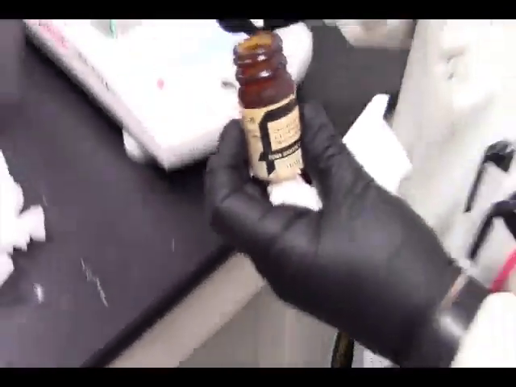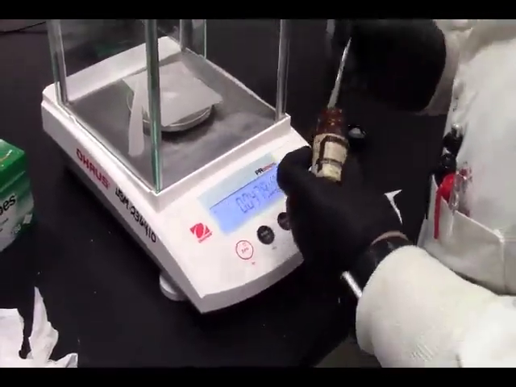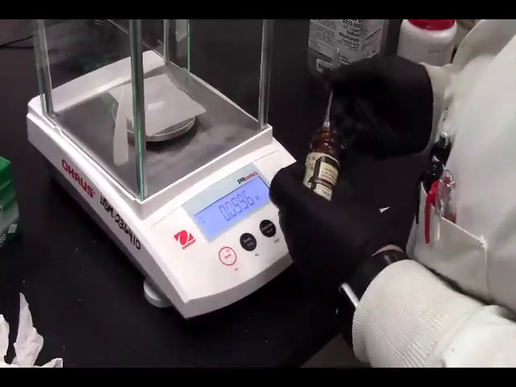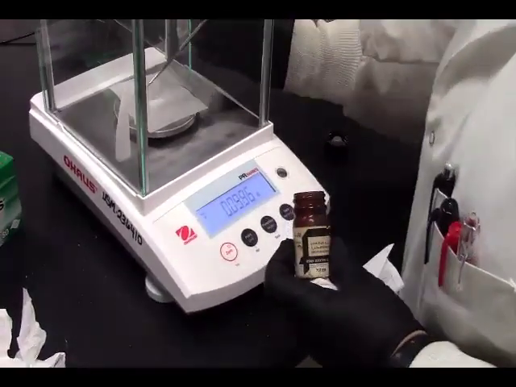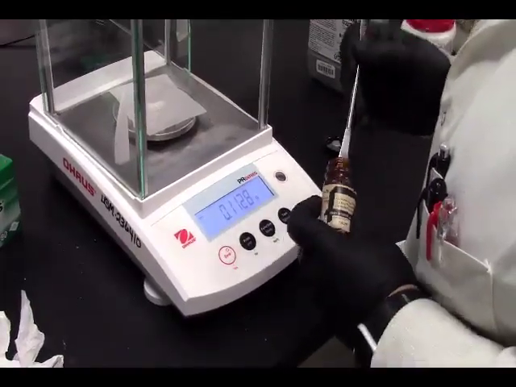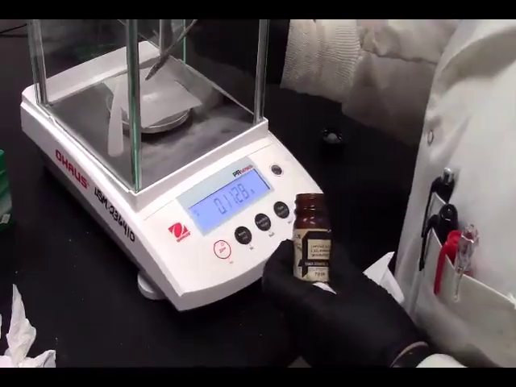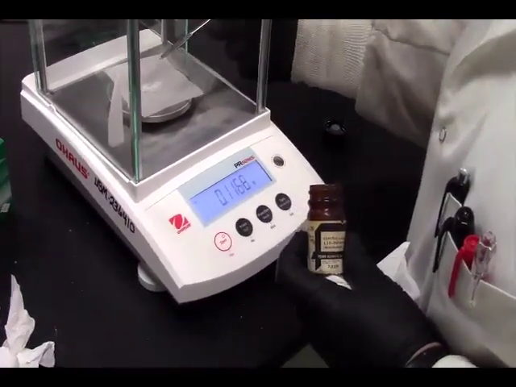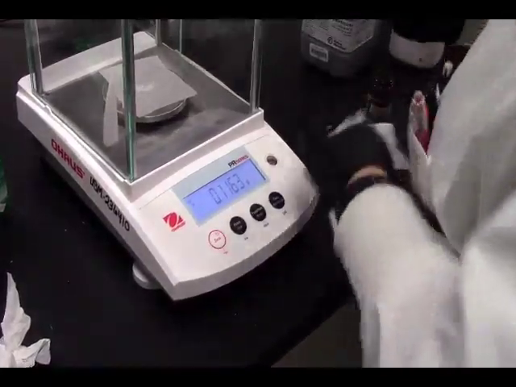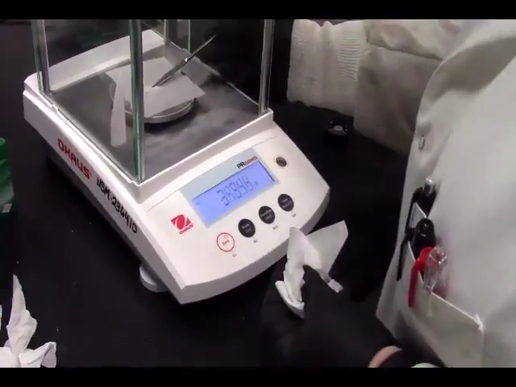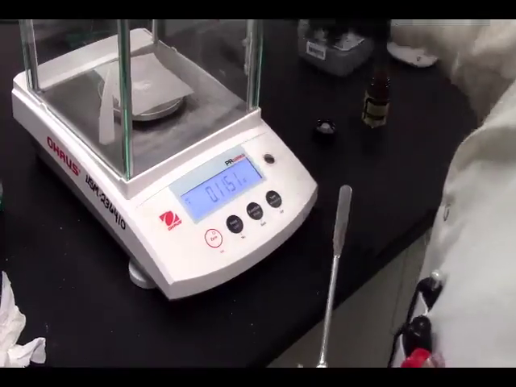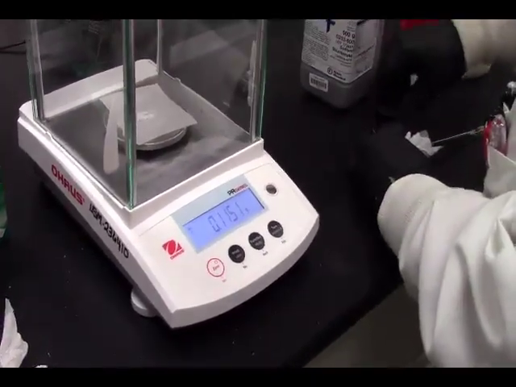Look at these spikes. You've got to see these spikes. There's spikes in there. It's pretty. Ooh, pretty spikes. 0.115. 0.115. All right.